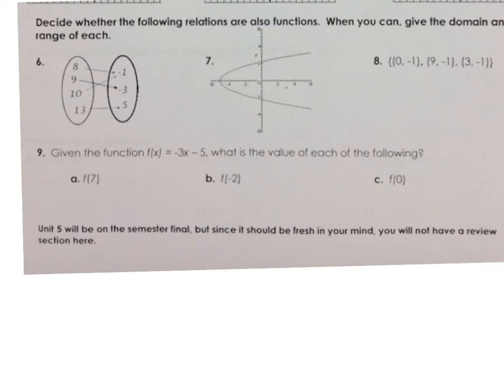What we don't want to see is 13 one time is 5, and the next time it's -3. That would make it a relation. But because we don't see any of those, we know that this one is a function. Number 7. The way that we can tell if 7 is a function or a relation is if it passes the vertical line test. And this one fails the vertical line test because there are multiple areas where you could put a vertical line and it would cross more than once. So this one is definitely a relation.